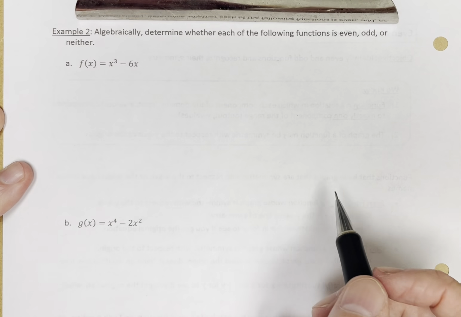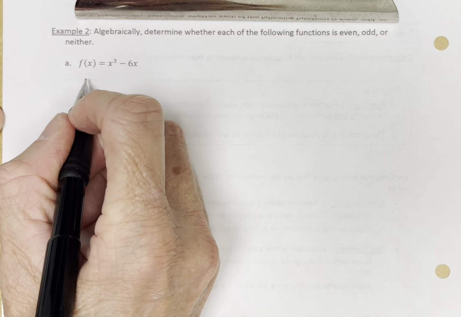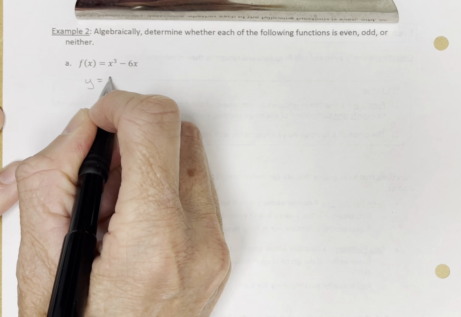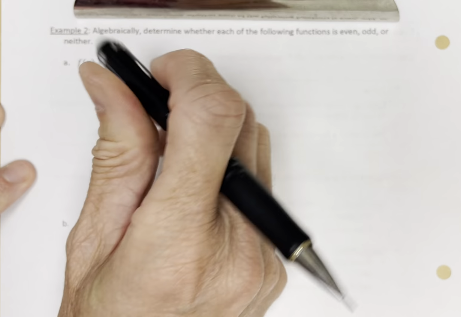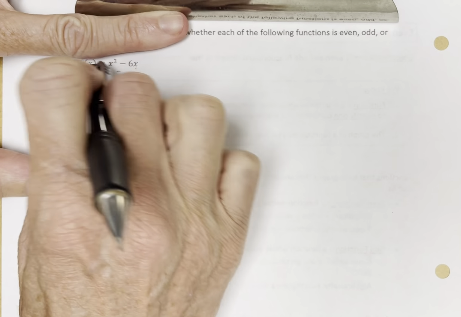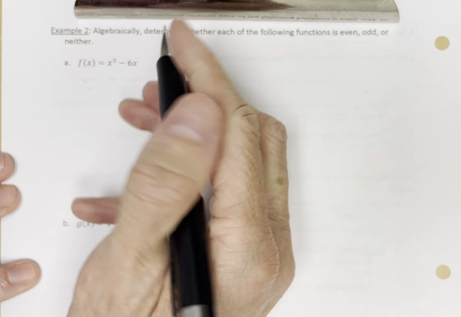One of the things I mentioned in a previous video is when you have the function notation, it's a whole lot easier to replace it with just a y, so you can do this. It's a lot easier to replace it with a y. Okay, let's first test even.